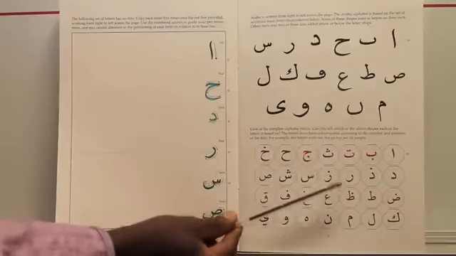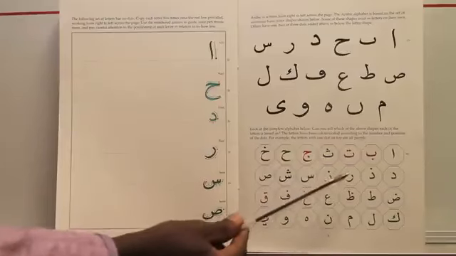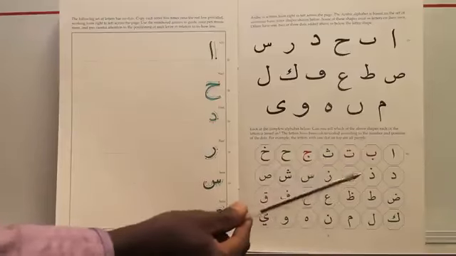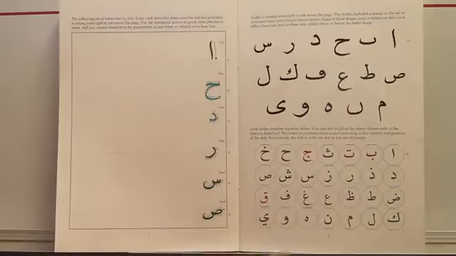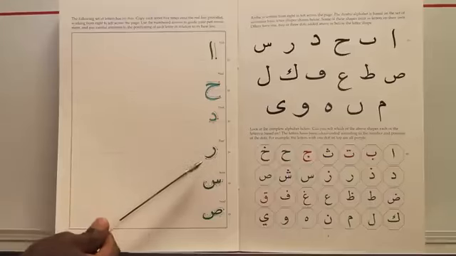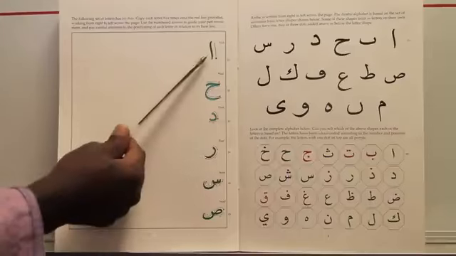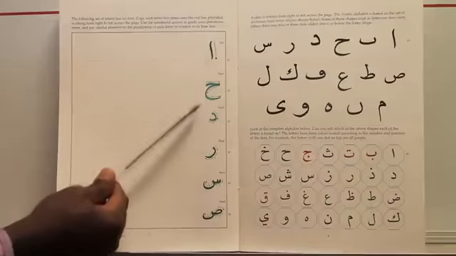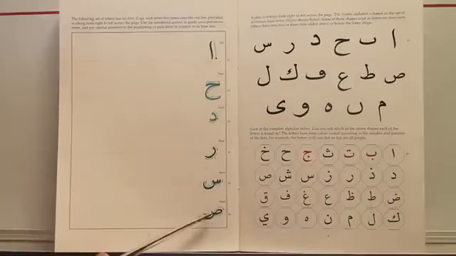Now on the same page, page 4, you see they are color coded according to the number of dots and whether it's below or above the letter. As I mentioned on the board earlier, these are the letters which carry no dots at all. One of them is alif, as you can see, the ha, the dal, the ra, sin, sod.